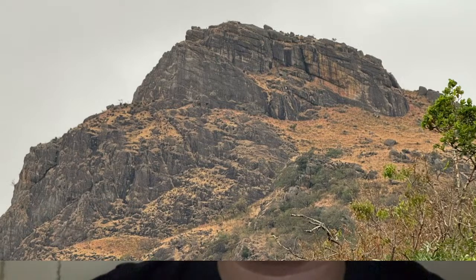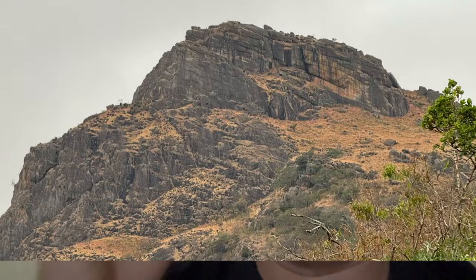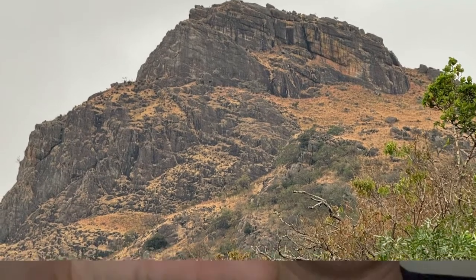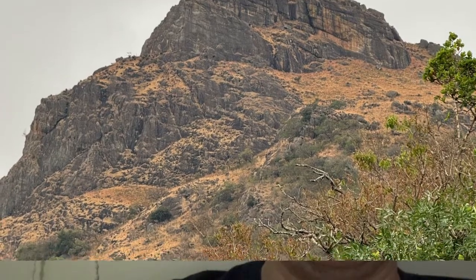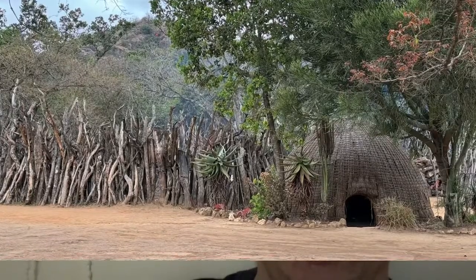Oh, this is the Matenga Nature Reserve and Cultural Village. And Swaziland has just a really interesting culture. And so the two reasons to come and visit here, I'll play the video now, is to see the cultural village, and then also to hear the traditional Swazi dances.